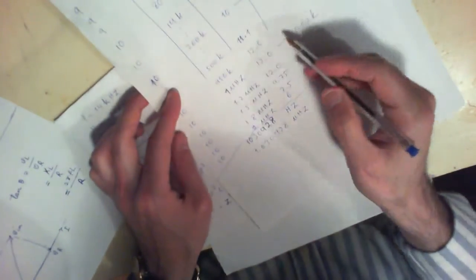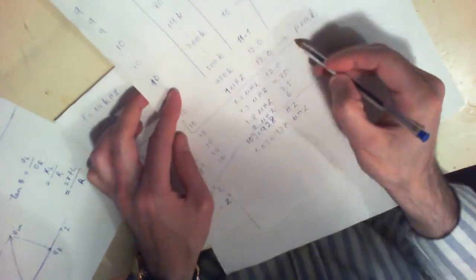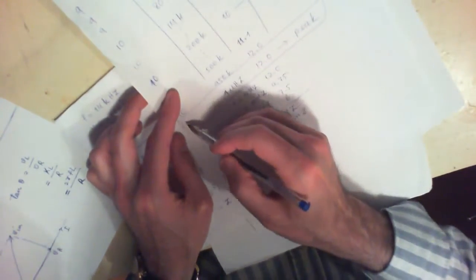Let's go back to one of these calculations, and I want to, for example, go over here for this frequency, which was the peak, and calculate my output over here. That would be interesting. And let's see if that actually happens in calculation as well.